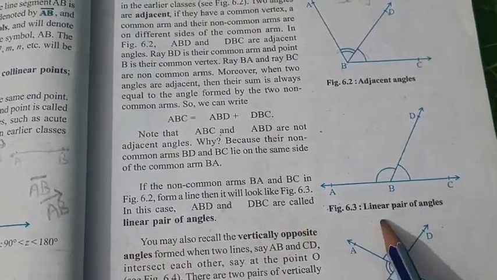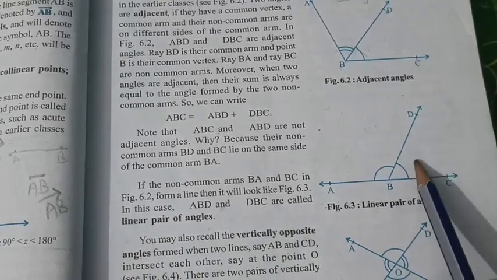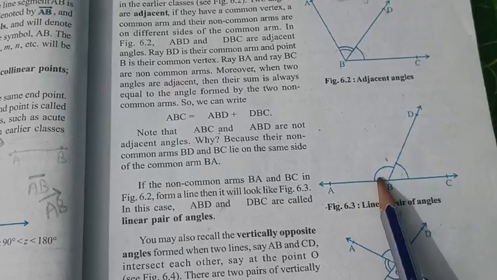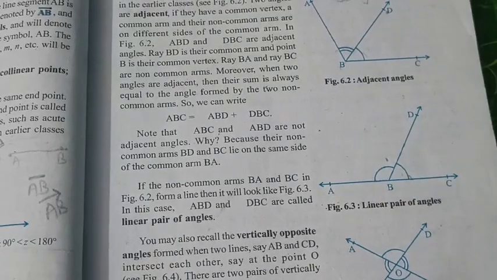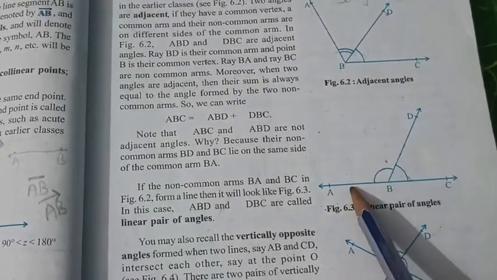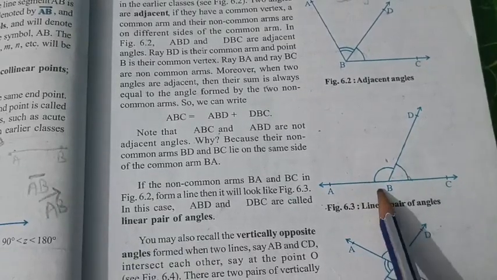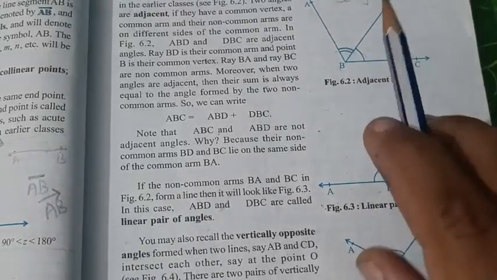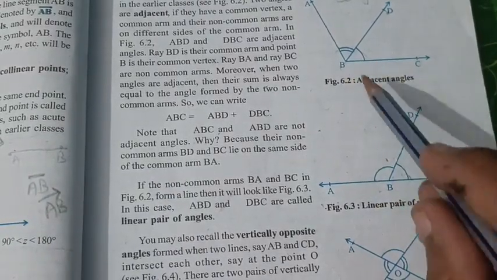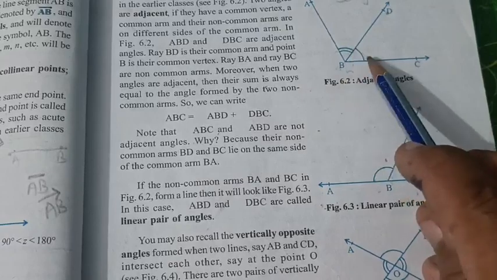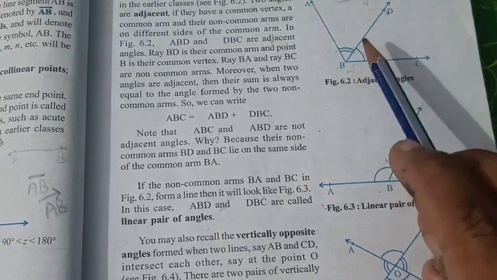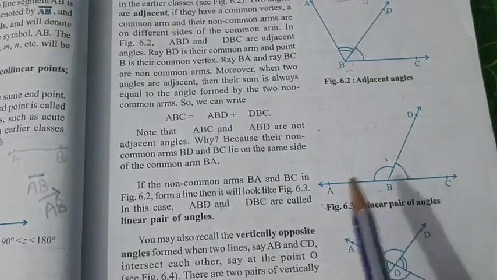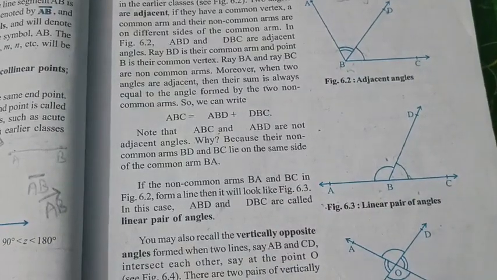Here, linear pair of angles. Linear pair of angles means neighboring angles which, when added, become 180 degree. What is the difference between them? Adjacent angles can be less than 180 or greater than 90, meaning obtuse angle, and this is for 180 degree only. For only 180 degree, that is called linear pair of angles.